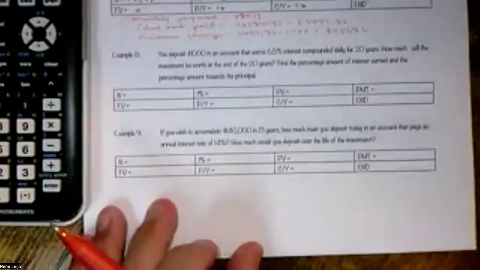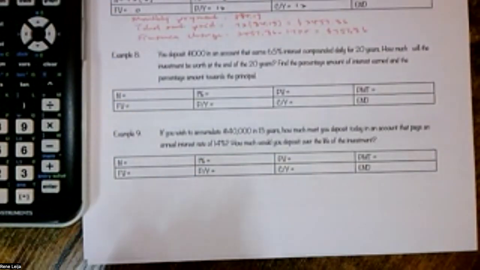All right. Let's look at example 8. It says you deposit $1,000 in an account that earns 6.5% interest compounded daily for 20 years. How much will the investment be worth at the end of 20 years? Find the percentage amount of interest earned and the percentage towards the principal.